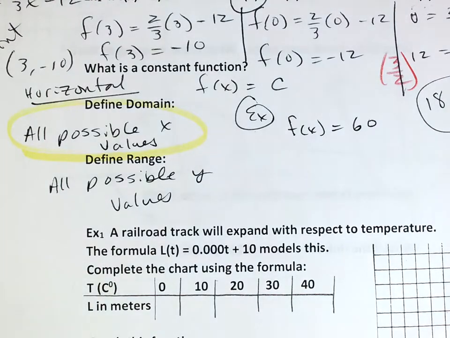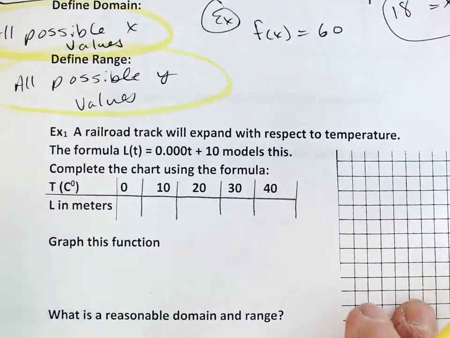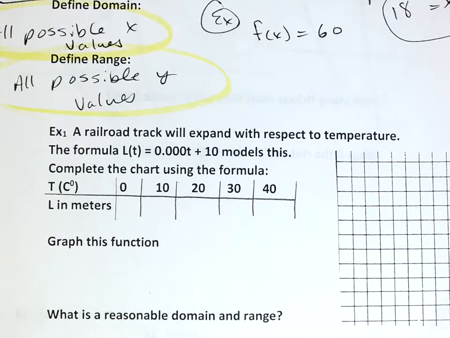So let's take a look at our first example. Okay, so we're going to do a story problem, but it's not hard. Railroad tracks will expand because they're made out of metal, right? Does that make sense? They're made out of metal, so they're going to expand and contract with how hot or cold it is. It's got to be a function because there's no way at any particular temperature that the track would be 2 different lengths, right? There's no way, so it has to be a function. It's going to be temperature, length.